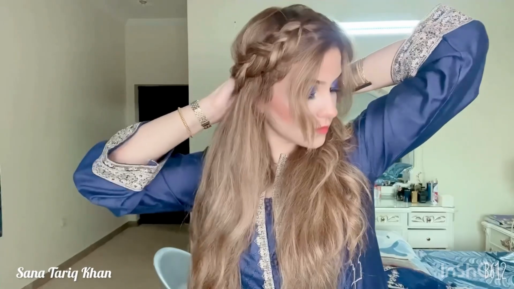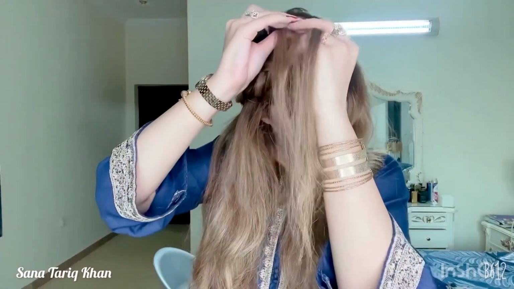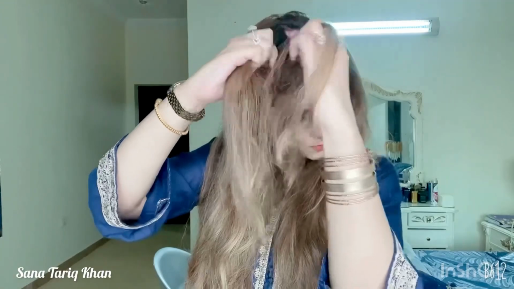I'm just going to pin up the Dutch braid. After this, the section that I had pinned up separately, I will make a simple 3 strand regular braid of it. And that is super easy. I don't think I have to explain that.